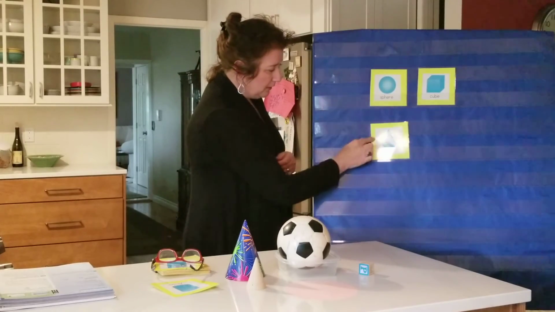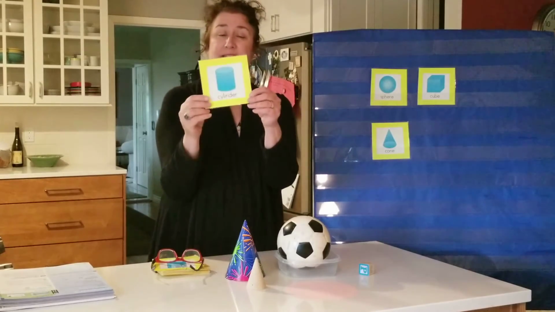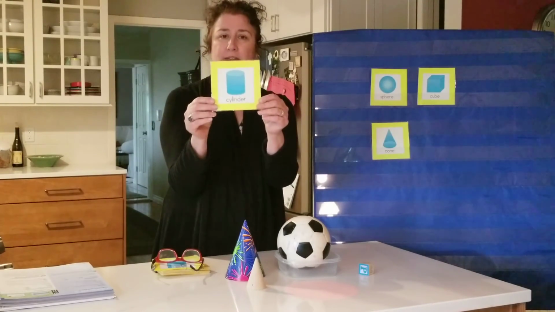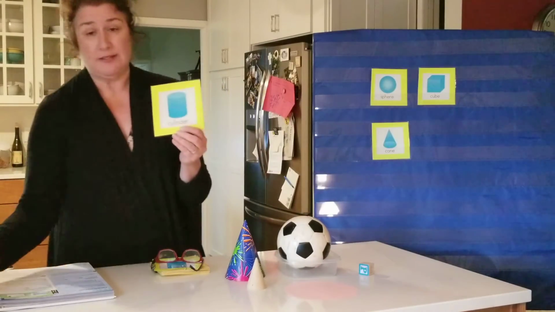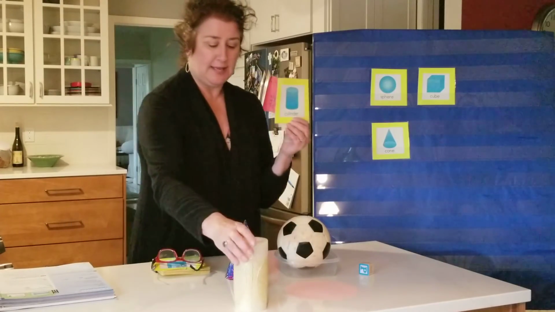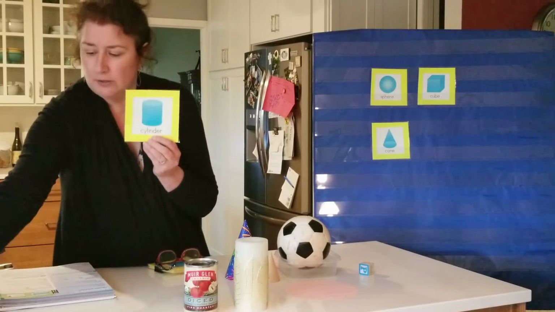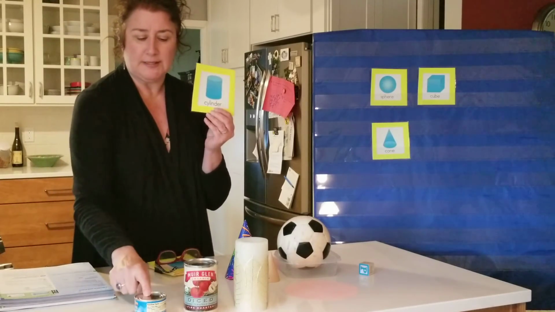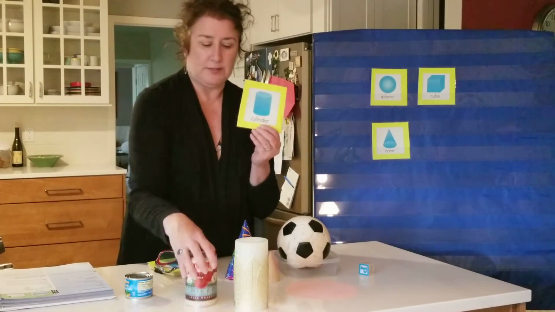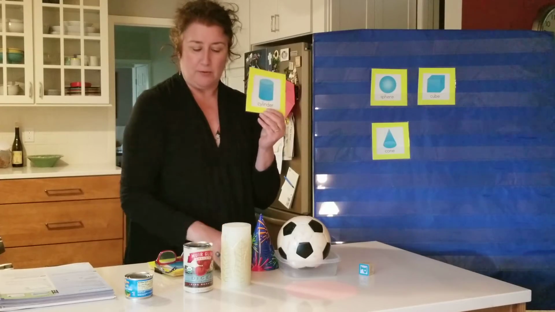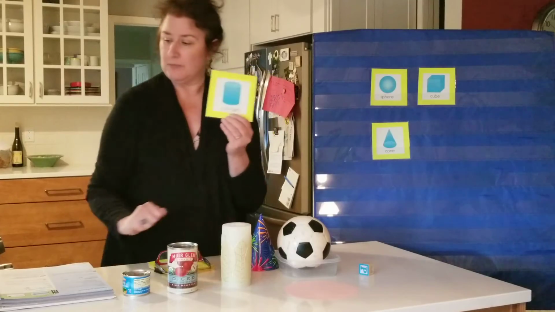Okay, we're going to talk about one more today. This is a fun one. It is the cylinder. Can you say that? Cylinder. Well, I was able to find lots of cylinders at my house. This candle is a cylinder. Can of tomatoes is a cylinder. Can of peppers is a smaller cylinder. Here's a stair step. Here's a stair step, like in the story we were talking about, the girls being like a stair step. It's kind of like a stair step, isn't it?